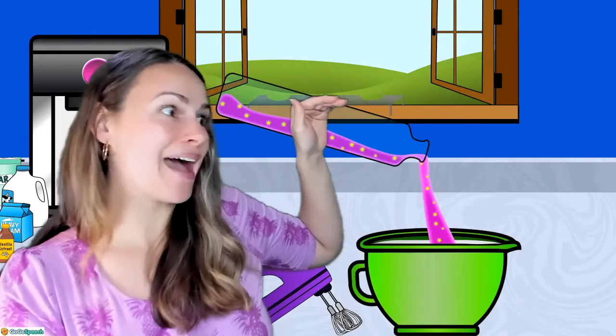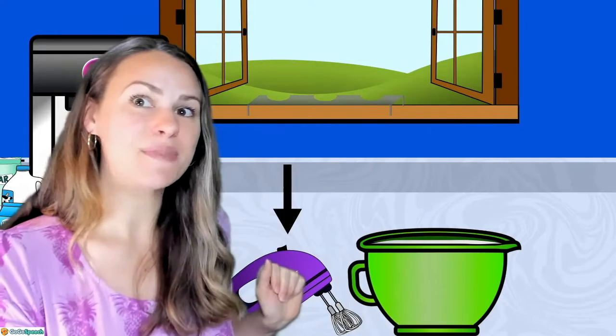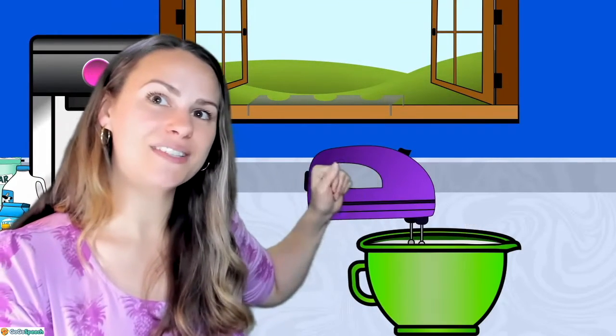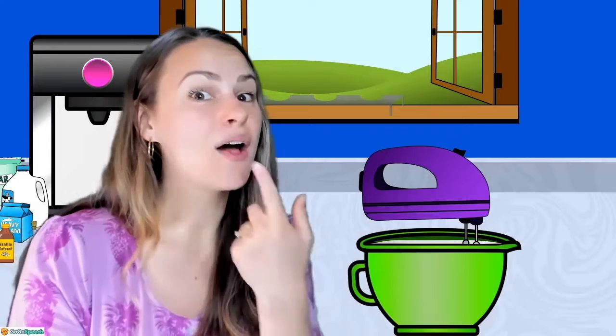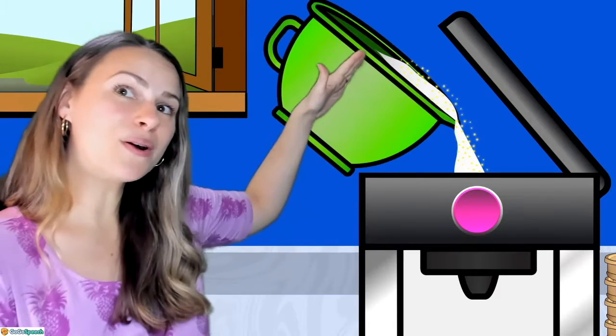Pour it in. Wow. Now it's time to mix. Grab the mixer. And then you're going to go back and forth to mix up the ice cream. I think it's all mixed up. Then the ice cream maker is going to appear closer. We're going to lift up the top. Lift it. Pick up the mixing bowl and pour it in. Put it back and close the top.